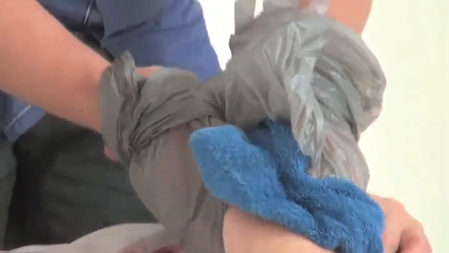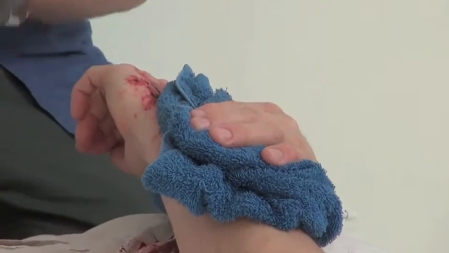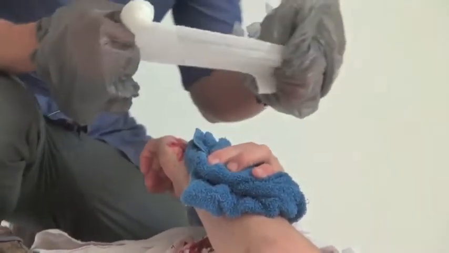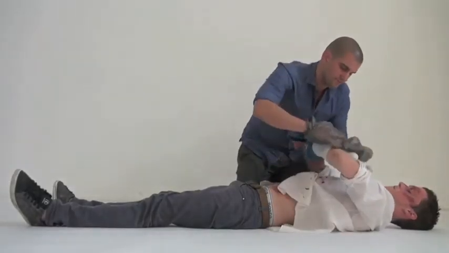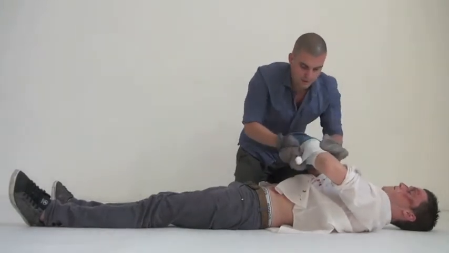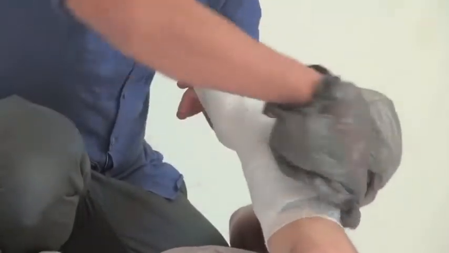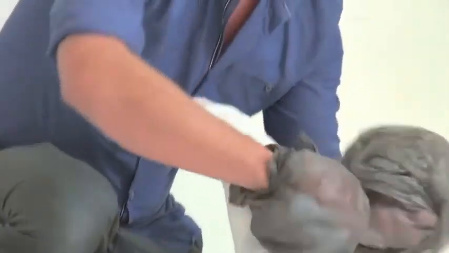First, apply the cloth and push down hard. Ask the patient, push down on that cloth for me hard. You can keep the cloth in place by applying a bandage. Bandage around the wound. And make sure that you keep the pressure. If you don't have a bandage, continue to hold the cloth with your hand or with your patient's hand.